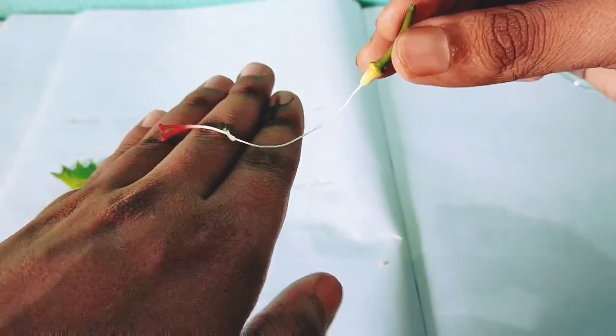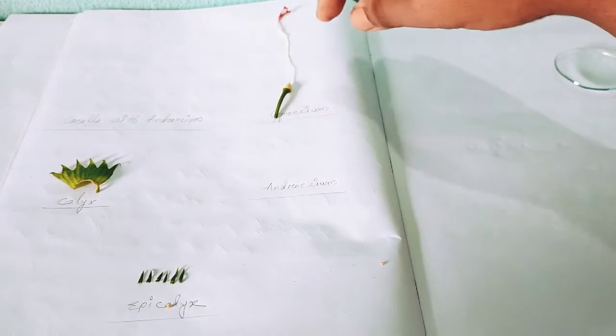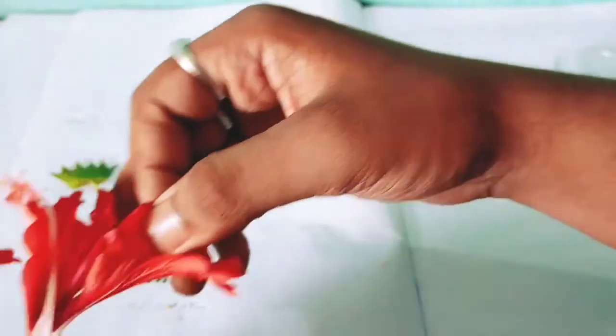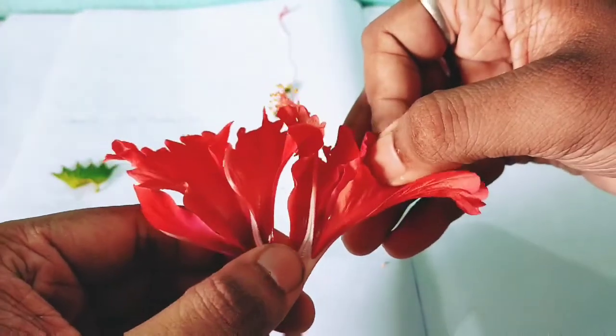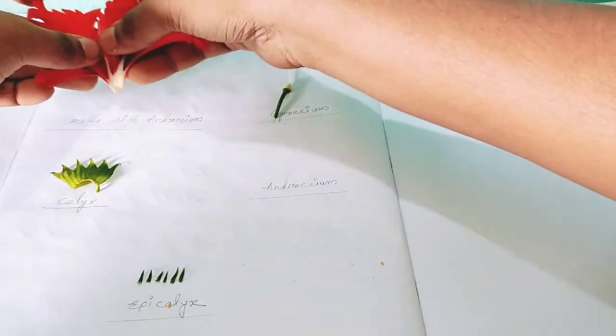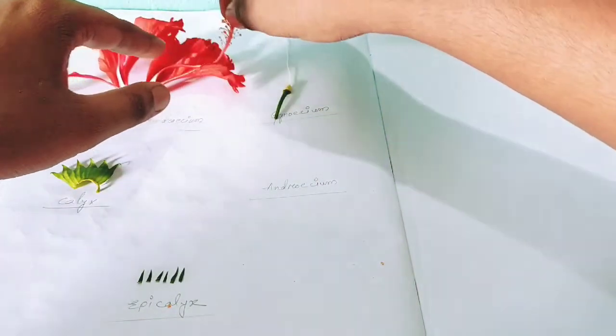In this way, you should remove the gynoecium part and place it in the gynoecium label. In this way you place it, and the corolla with androecium is placed in the label part. Corolla with androecium.